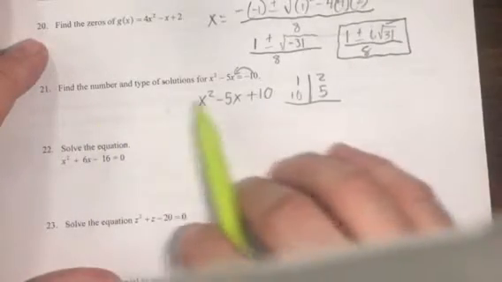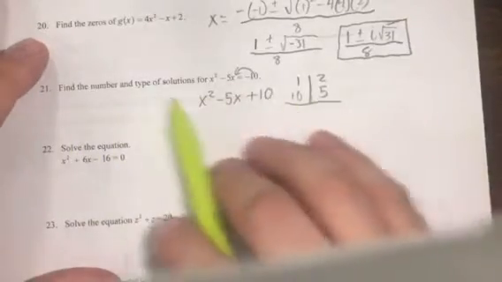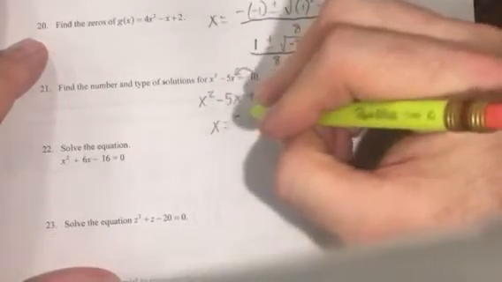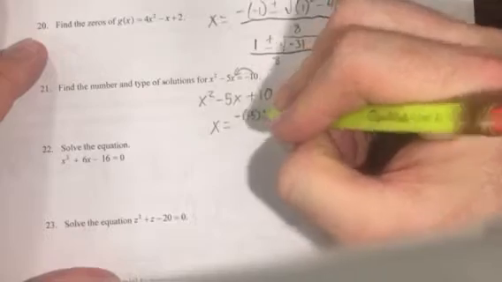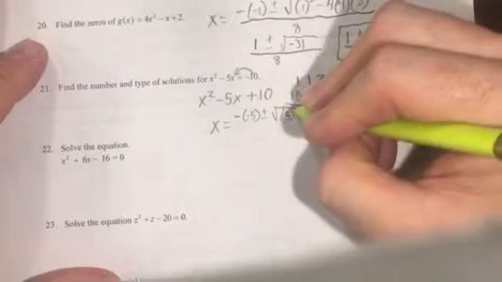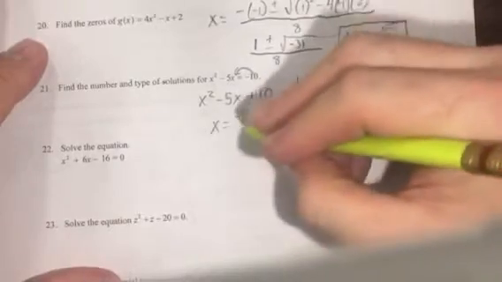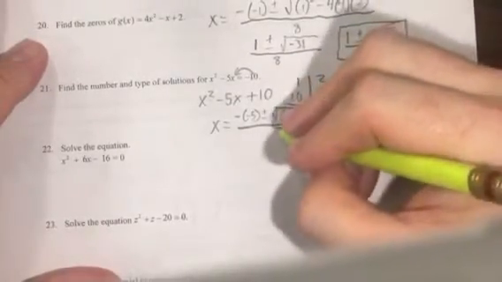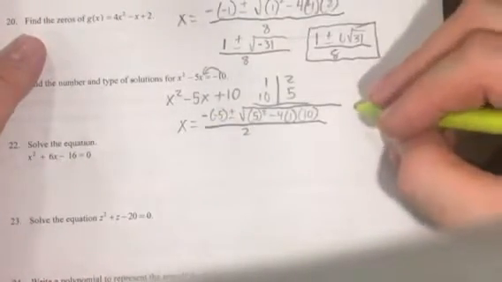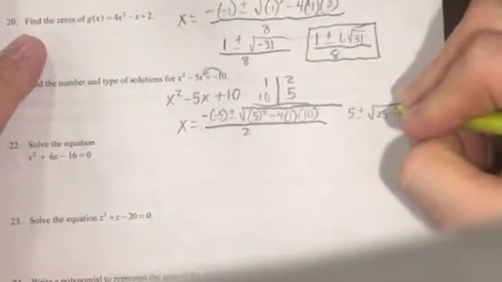Well, let's plug this into the quadratic. There is a faster way, but I think for this part, I want to kind of take you the long way around. Okay, so I have x is equal to minus a negative 5 plus or minus the square root of b squared minus 4 times 1 times 10, all over 2 times 1 is 2. So let's clean this part up. I've got 5 plus or minus the square root of 25 minus 40.